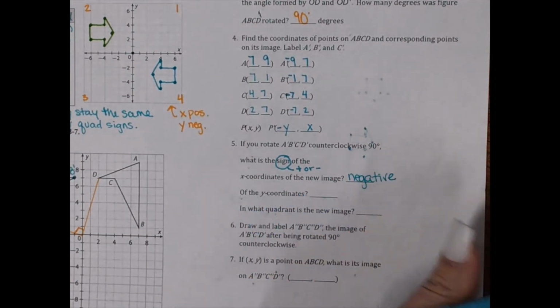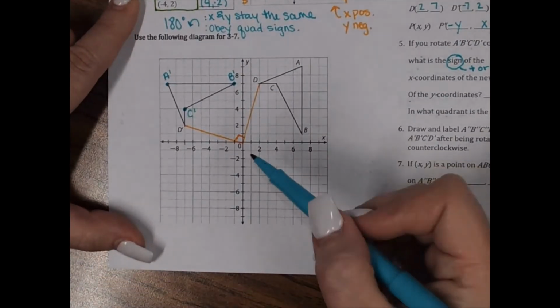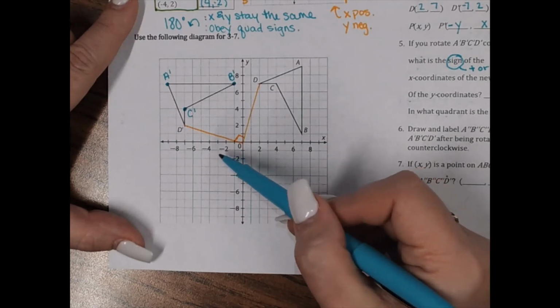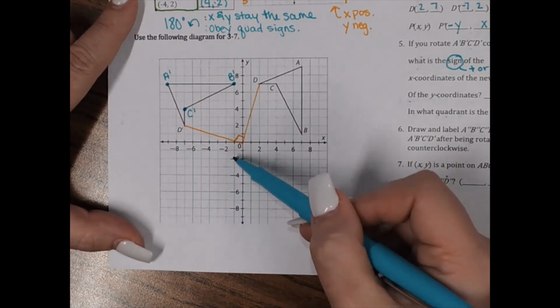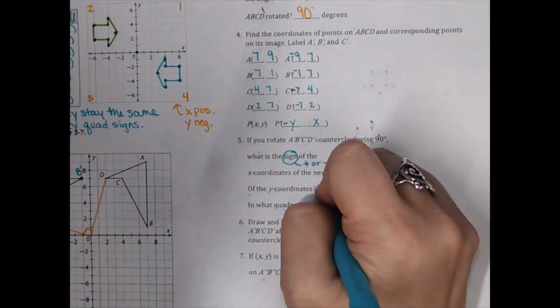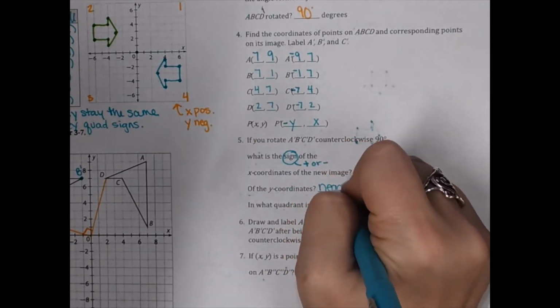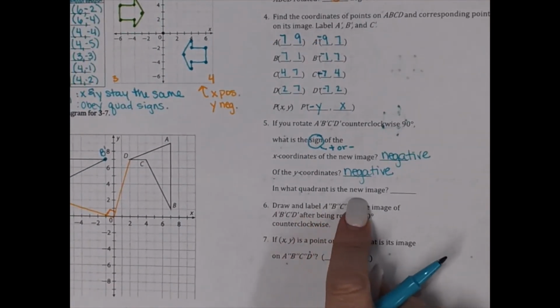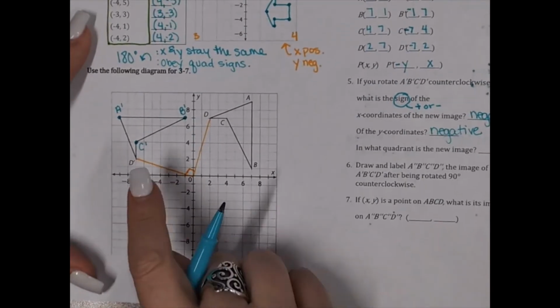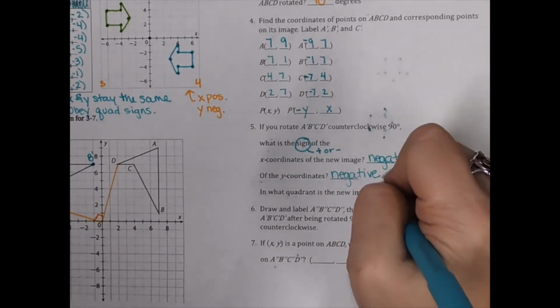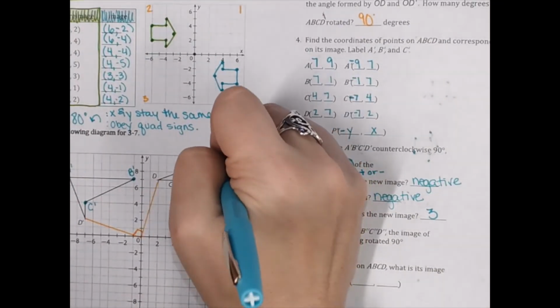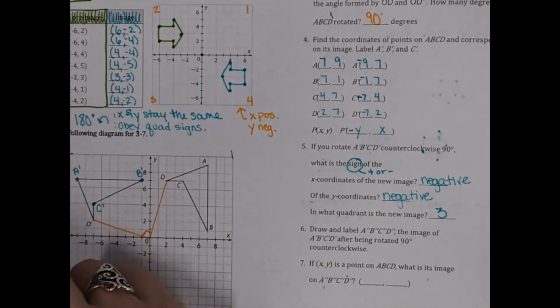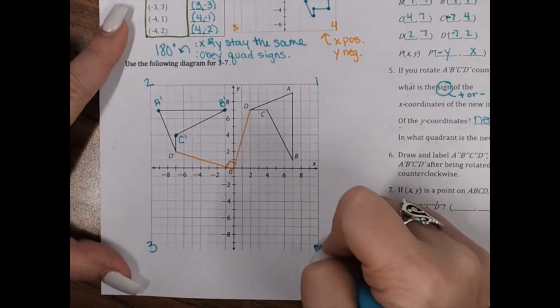And then what about the Y coordinate? Well, let's go back to the graph and look. All of these Y values, any point in this coordinate, all of these Y values are going to be negative as well. And then it's asking, in what quadrant is the new image? Well, it's going to be in quadrant 3. Remember, this is 1, this is 2, this is 3, oops, sorry, and this is 4.